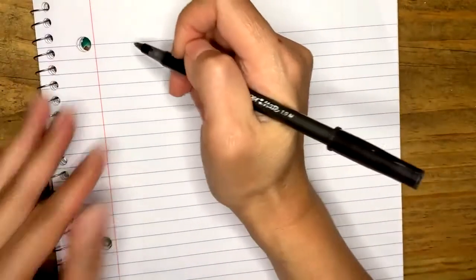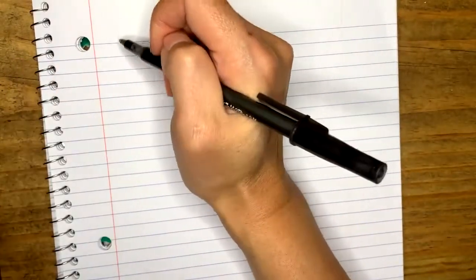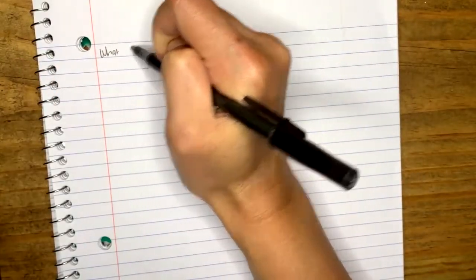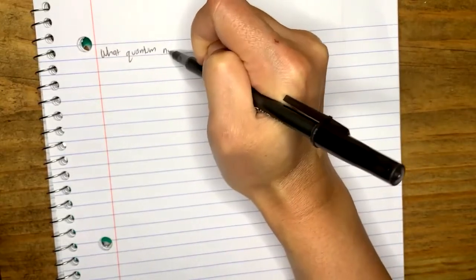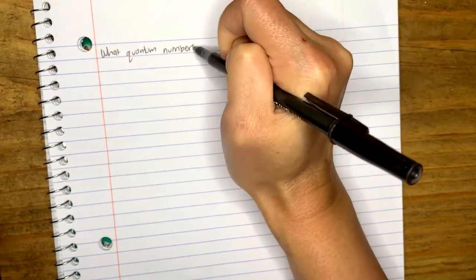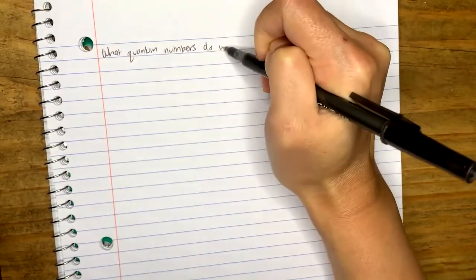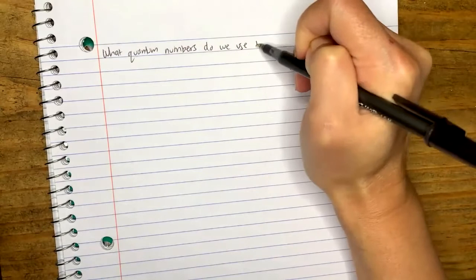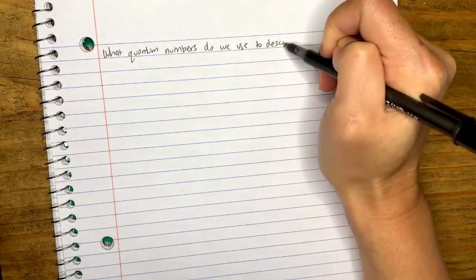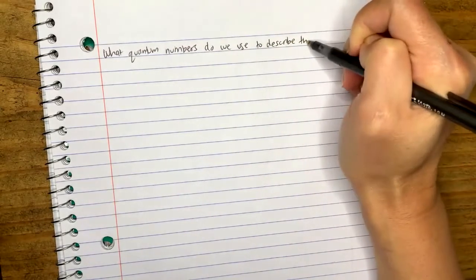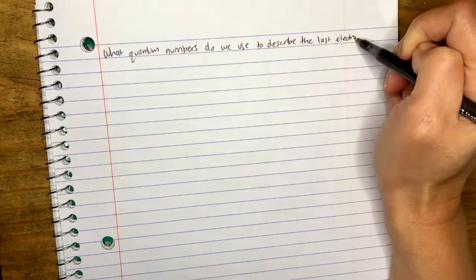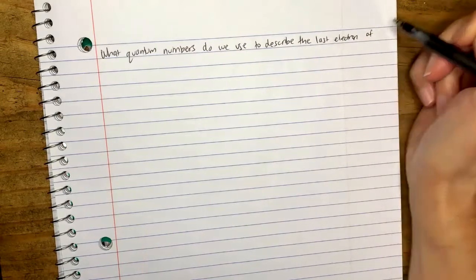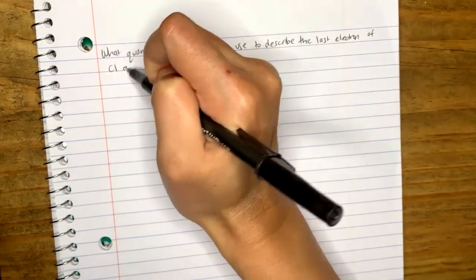So it says here, what quantum numbers do we use to describe the last electron of chlorine atom?